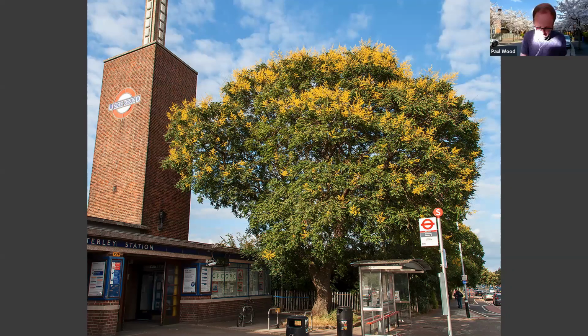This is, of course, a golden rain tree, and golden rain trees are trees which come from China and East Asia. It has an alternative name of the pride of India, but of course it doesn't actually grow in India, so I'm not quite sure how it got that name.